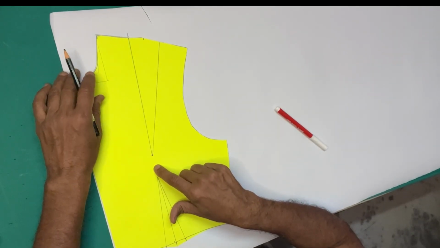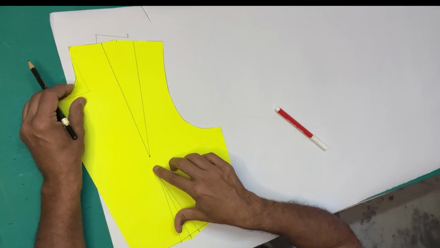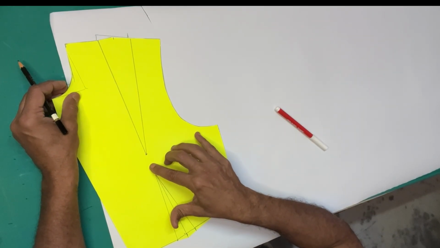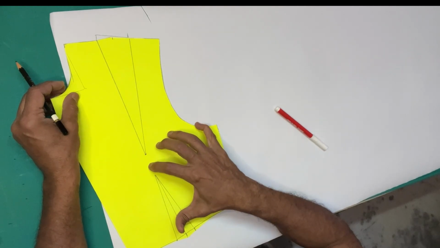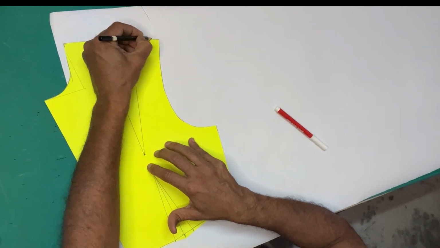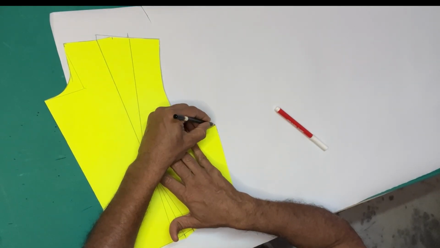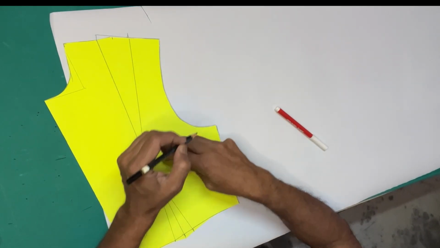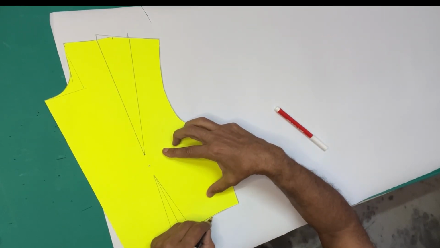Just rotate this dart. We will close this dart, touch it. If it has shifted, don't panic or worry, just bring it over here, continue this, continue, and stop where?